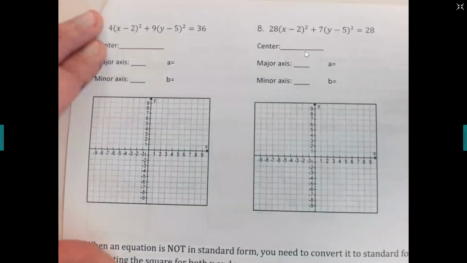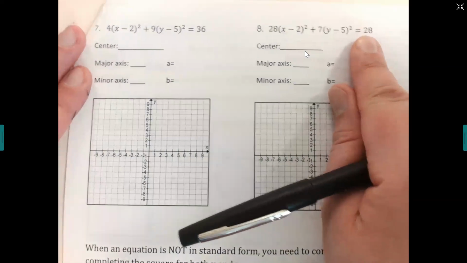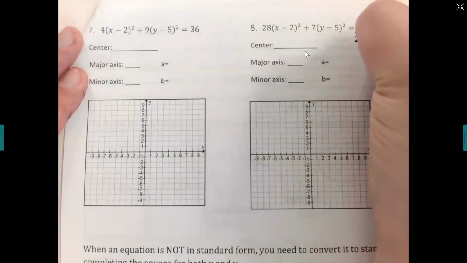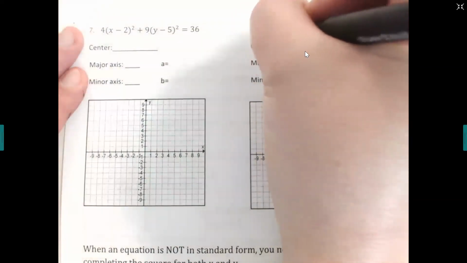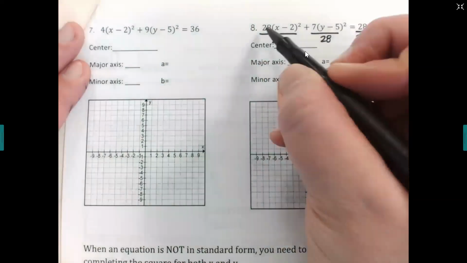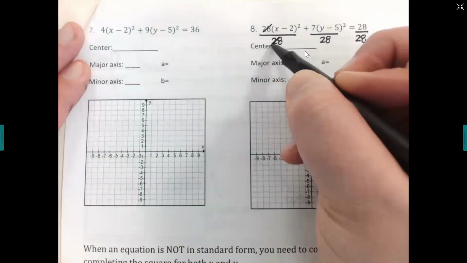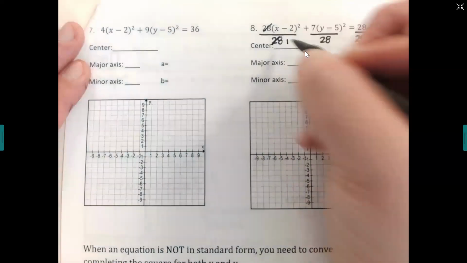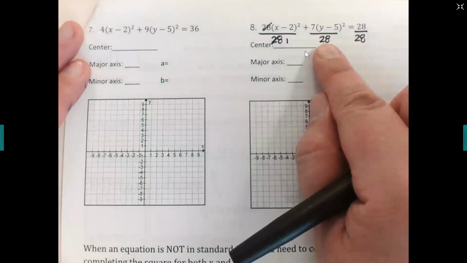I forgot about these. All you have to do is, what is this number supposed to be? A 1, then divide by that number. And then what's going to happen if I have 28 divided by 28 here? And then I have to leave something on the bottom though. So what could I leave? Leave a 1.